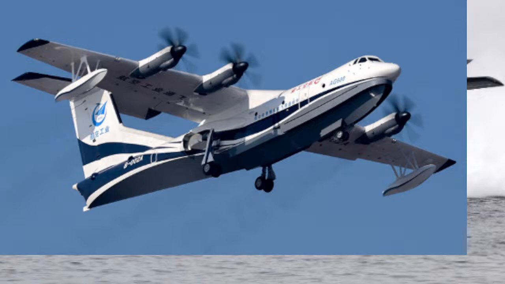It's not as big, not like Japan, which needs to be able to watch their entire coastline. But yeah, the Chinese wanted one, so they built one. They use it for search and rescue. They use it for propaganda purposes, and they also use it for fighting fires, supposedly.